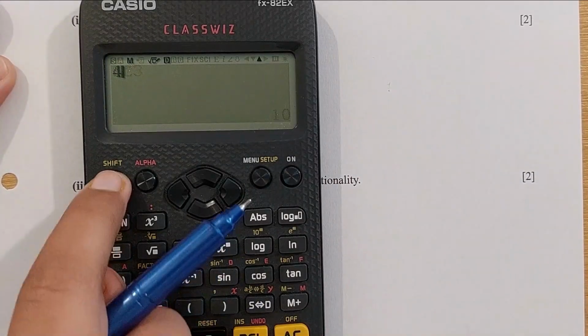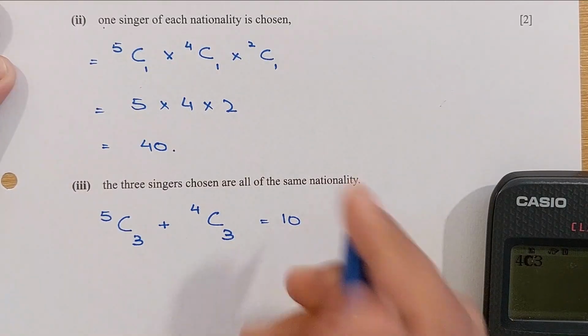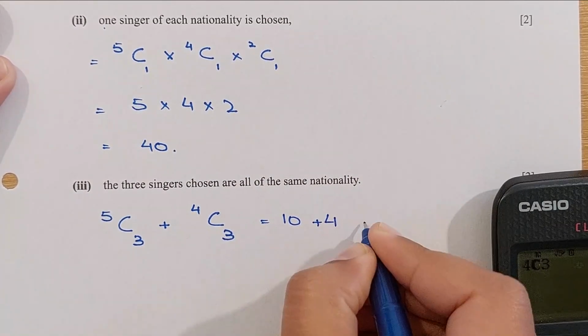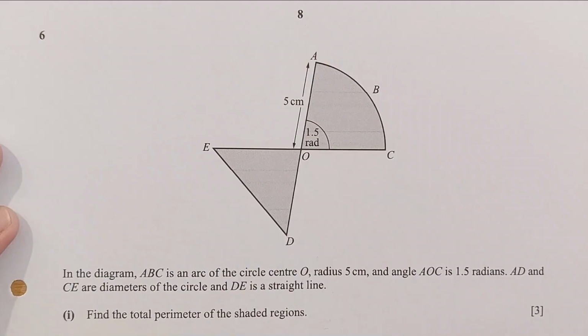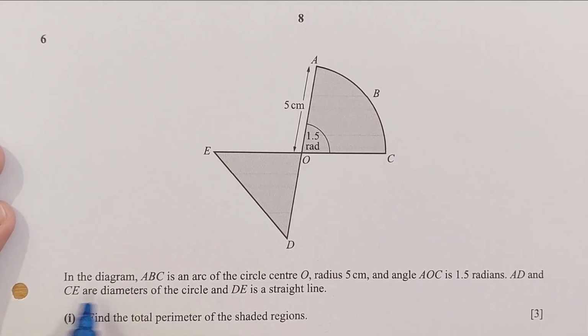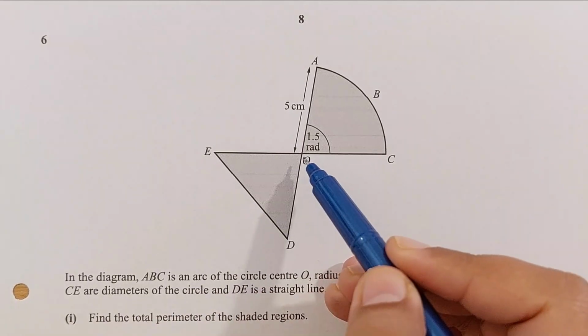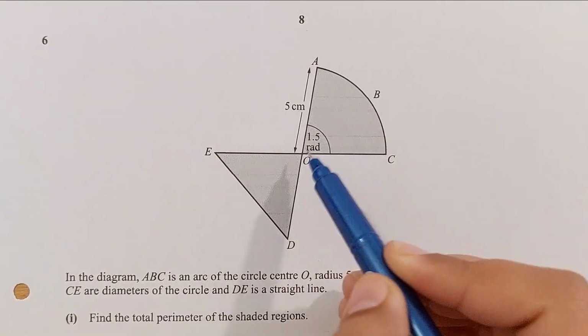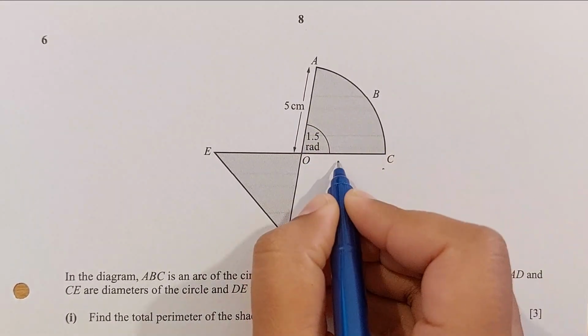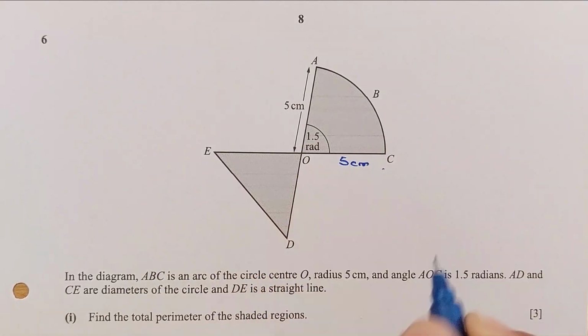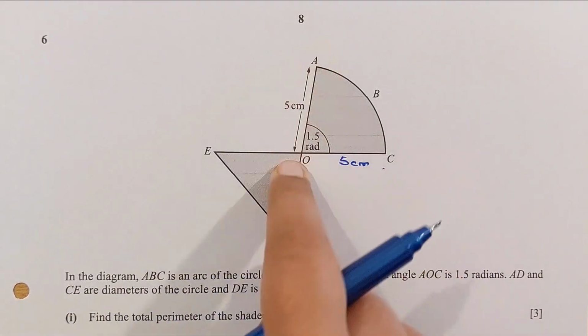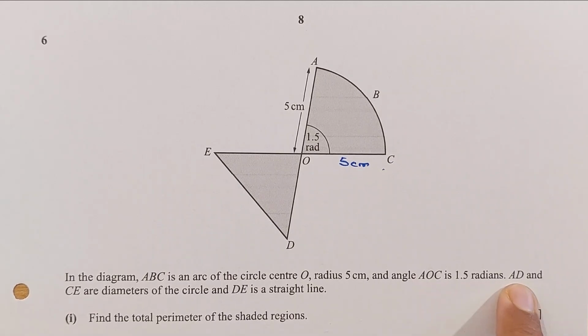And 4C3 is 4. So 10 plus 4 is equal to 14. Question number 6. In the diagram, ABC is an arc of a circle centered at O. The radius is 5 cm. OA and OC are 5 cm, and angle AOC is 1.5 radians.